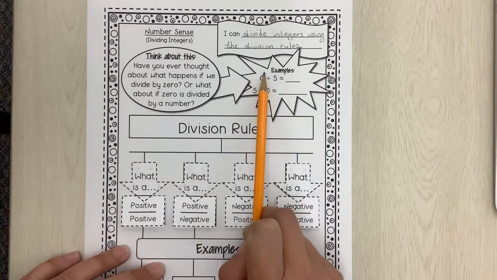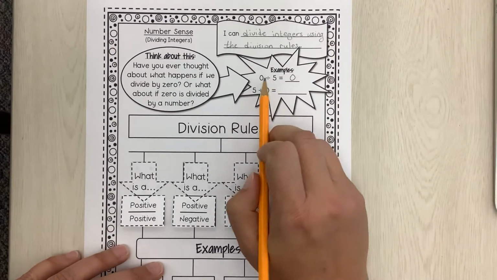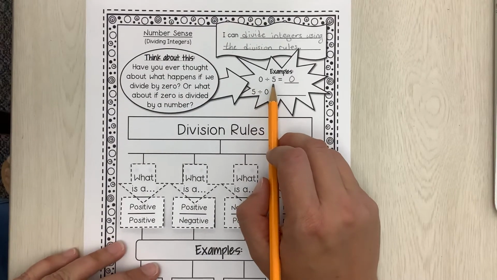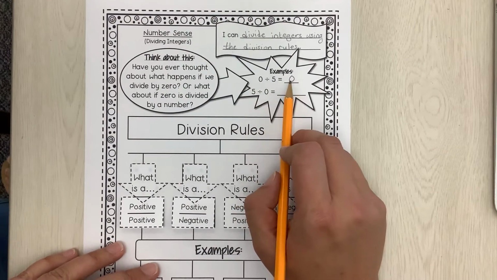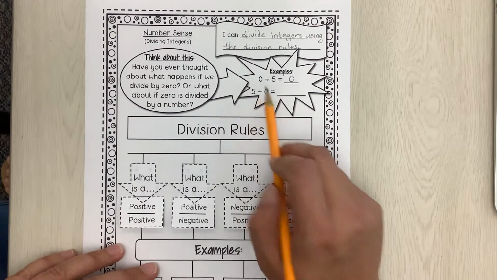So 0 divided by 5 is just 0. That means if I had 0 cookies and I was dividing those cookies by 5 people, everyone would get 0 cookies because I started with 0.